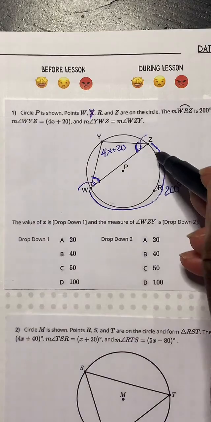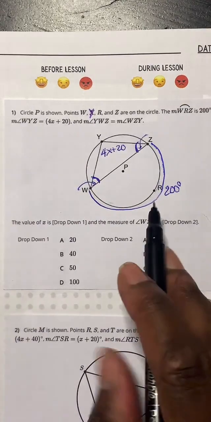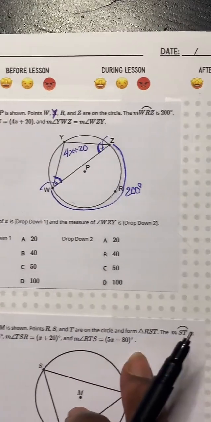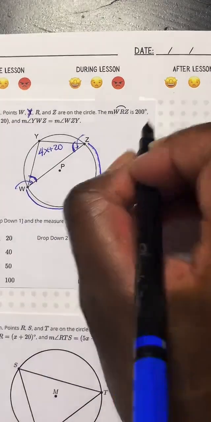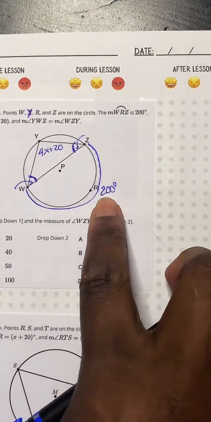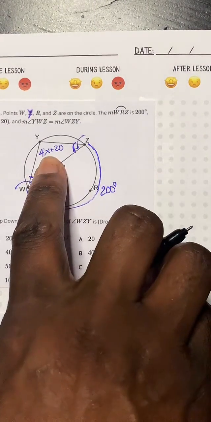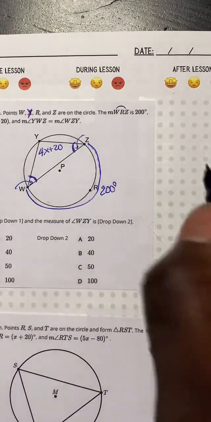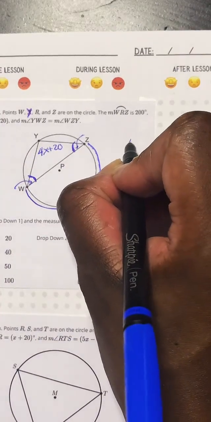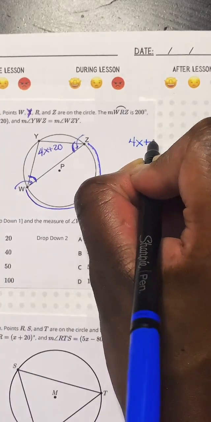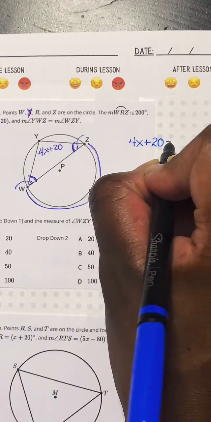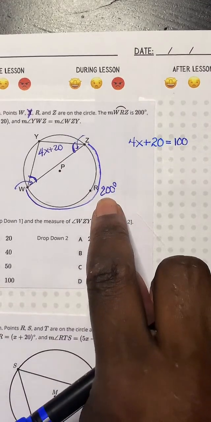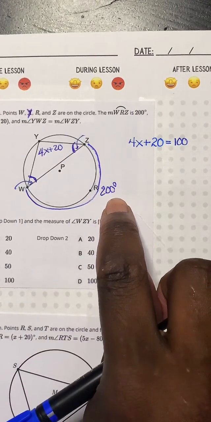So if I take half of the measure of this arc, it will give me the measure of this angle. Half of 200, last time I checked, is 100, right? So I have 4x plus 20 is going to equal 100, because I took half of the 200.